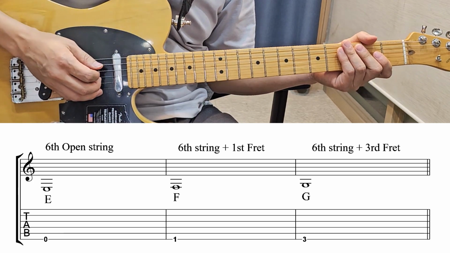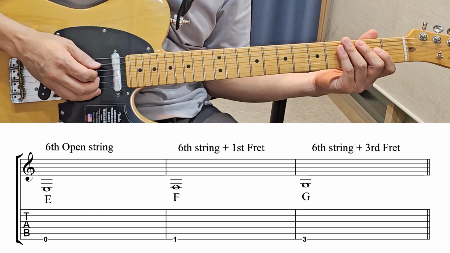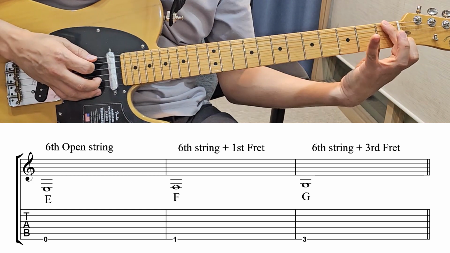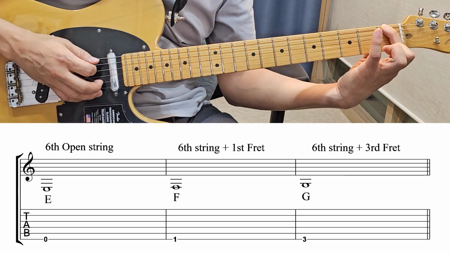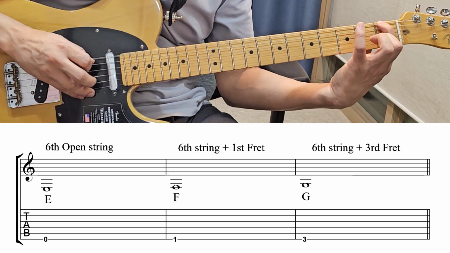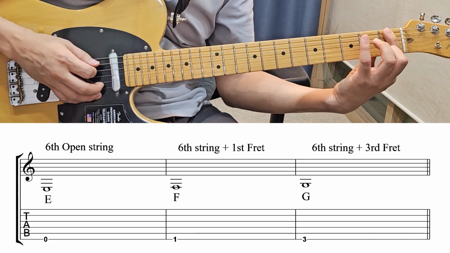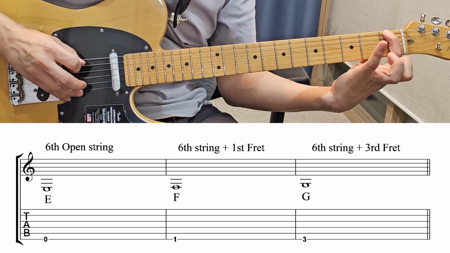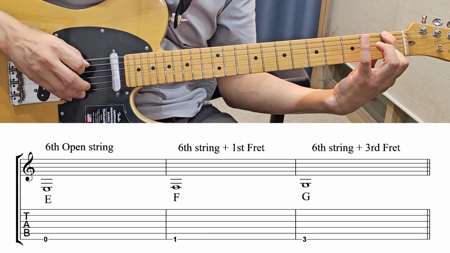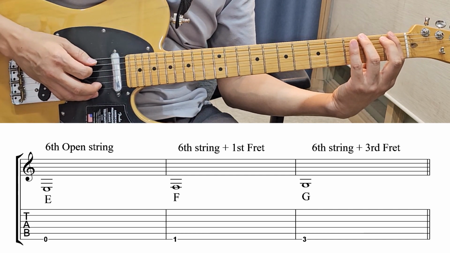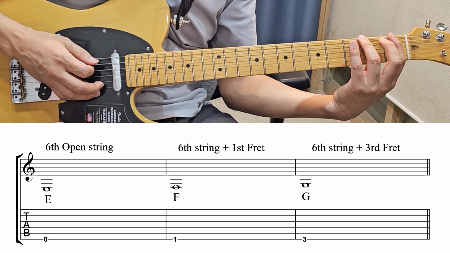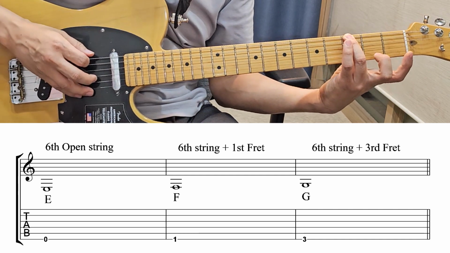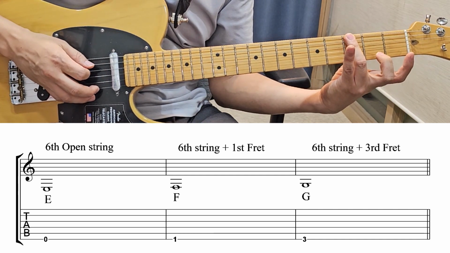Next, if you press the first fret of the 6th string with your first finger, that's an F note, F. And if you press the third fret of the 6th string with your third finger, which is a ring finger, and play it, that is a G note.